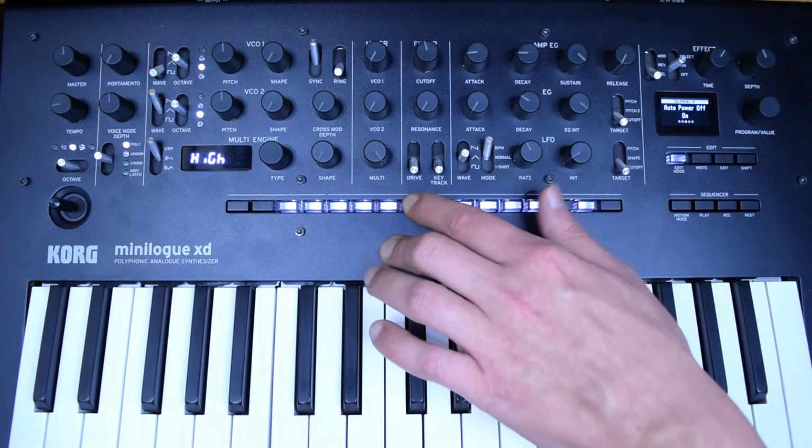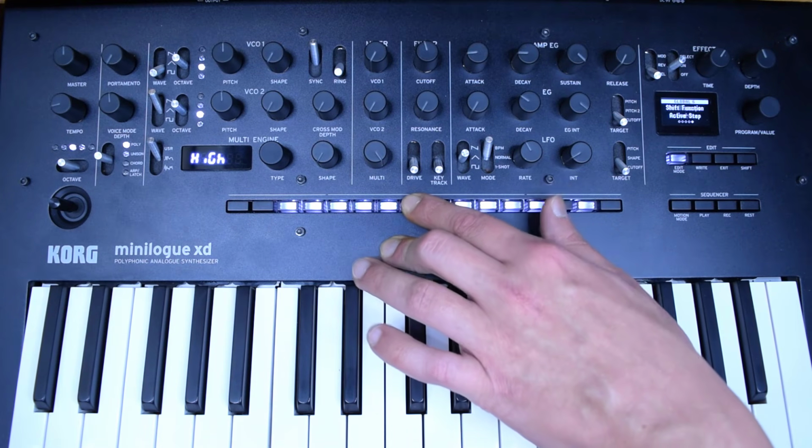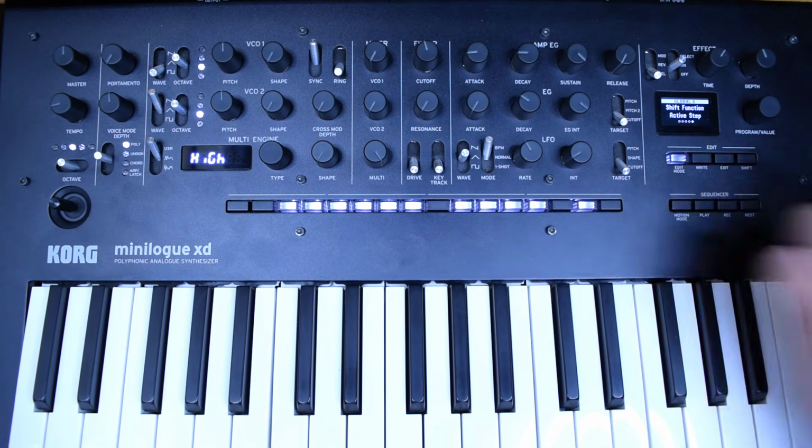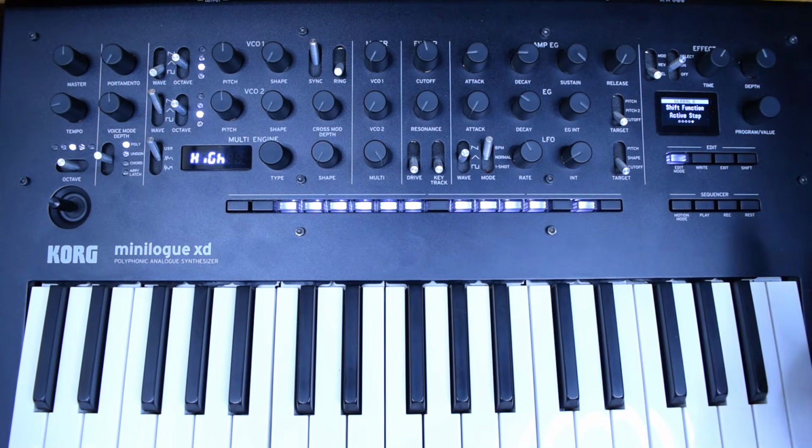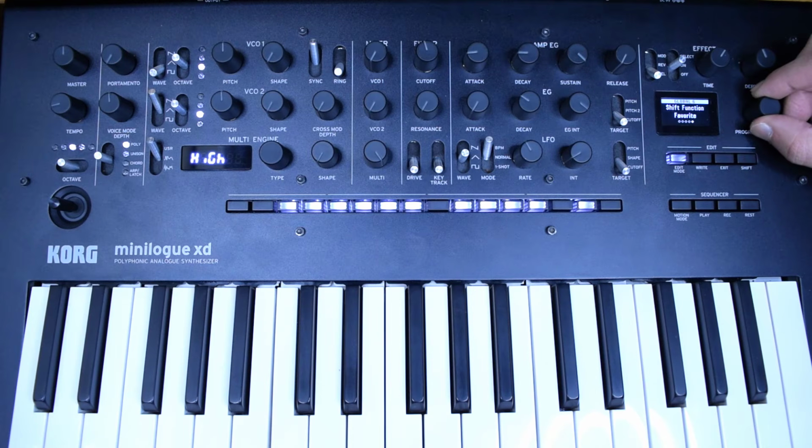And the other options are going to be the oscilloscope. You can enable or disable it. And then you have something called shift functions. So this is something that we need to discuss. And notice that you get favorites and you get active steps. So now I'm going to go to favorites because we're going to be using it. But when you go to active step, this one is going to work with the sequencer. We're going to talk about that in the next video. Right now, the shift function, I'm going to be changing it to favorite.